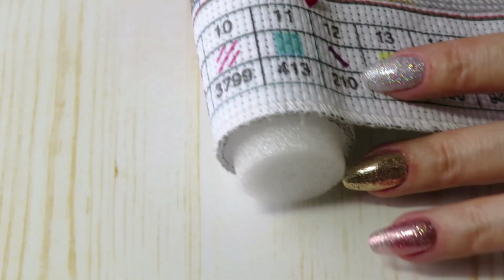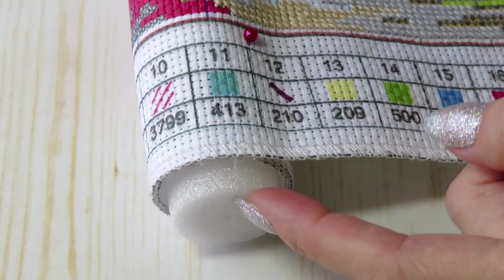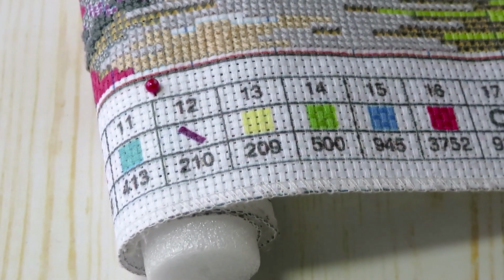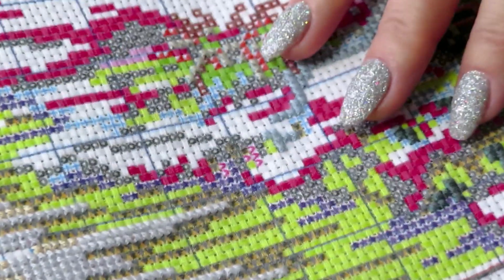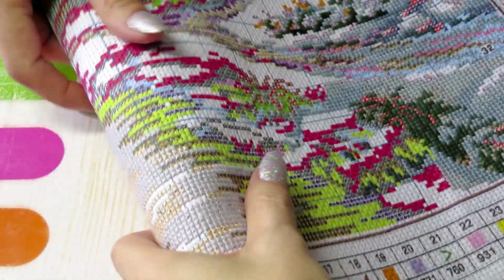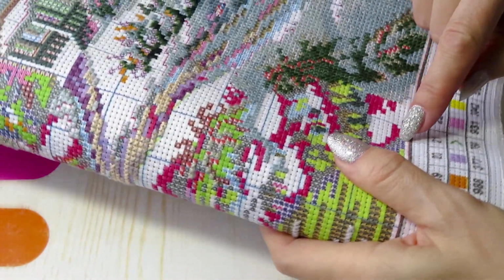As you see, I roll my canvas halfway, and I use my styrofoam from the diamond painting, and then I pin from one side, and then I pin from the other side. That way this piece stays all together. And now if I need to get to the part that I need, I just roll again, and that's where I'm going to stitch in here.